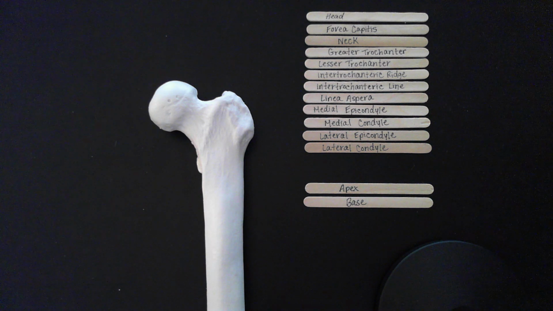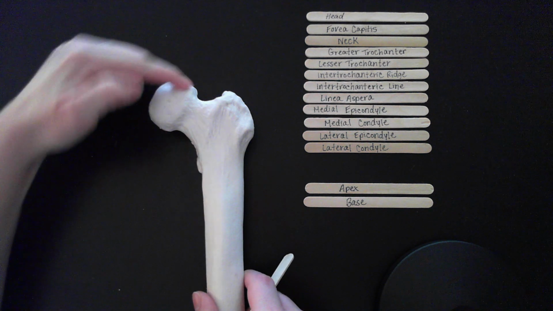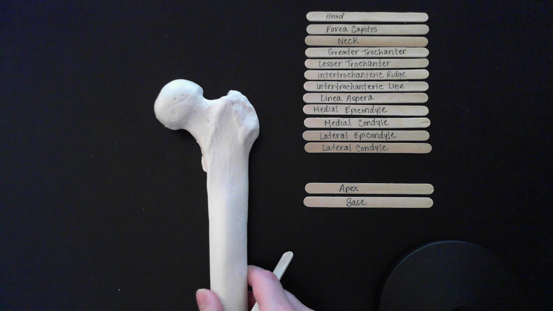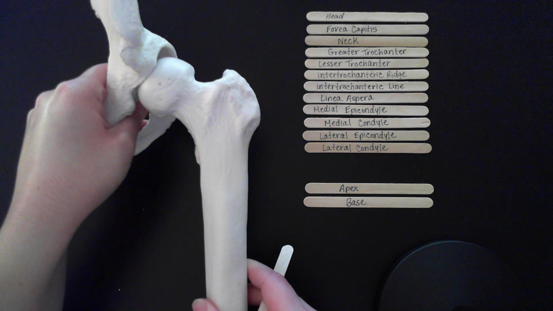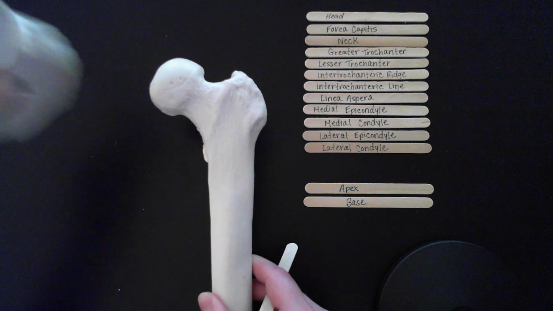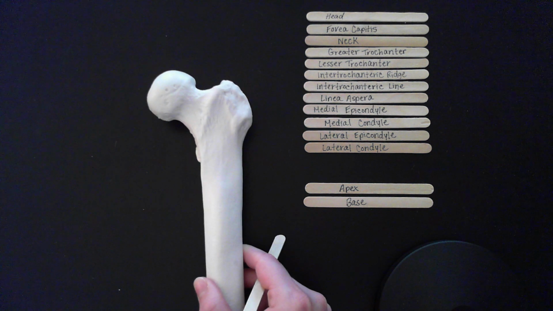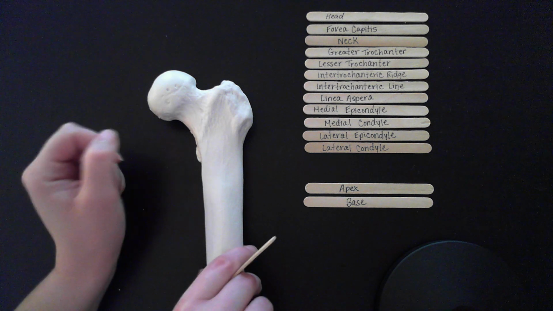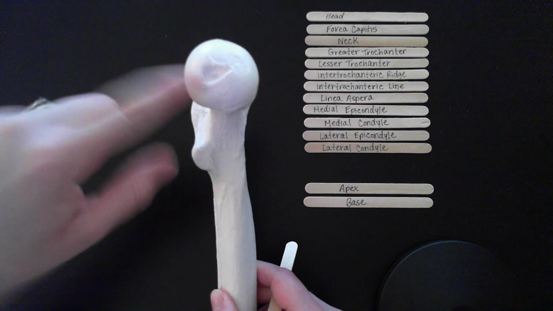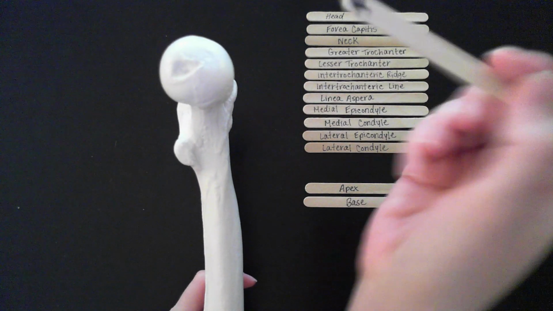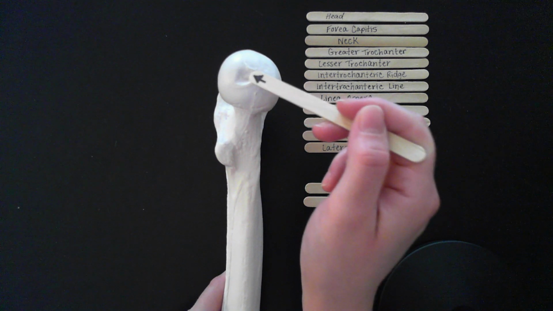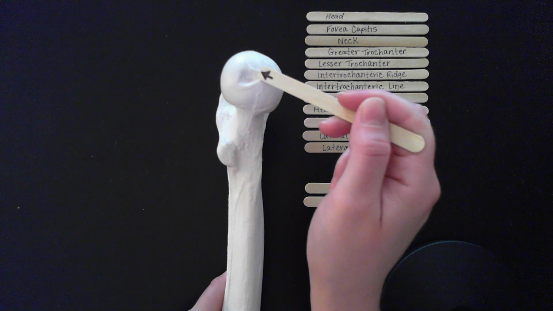All right. To start off with, the head is quite obvious here. This is going to fit into the acetabulum of the coxa. This happens to be the left. And on the head, you'll see that there is this depression here. This is the fovea capitis. Let me use my pointer here. And we have ligaments here that are going to connect this head of the femur to the pelvis.